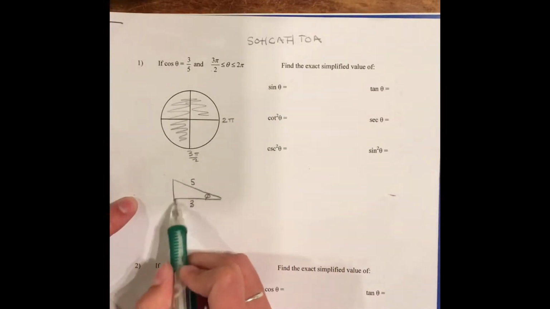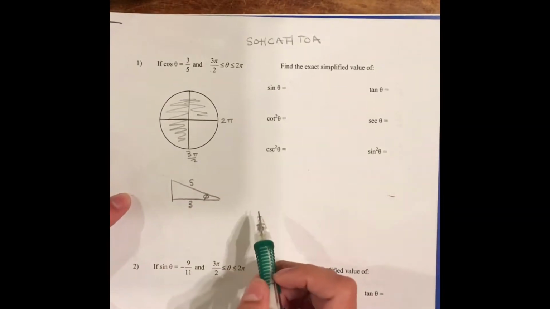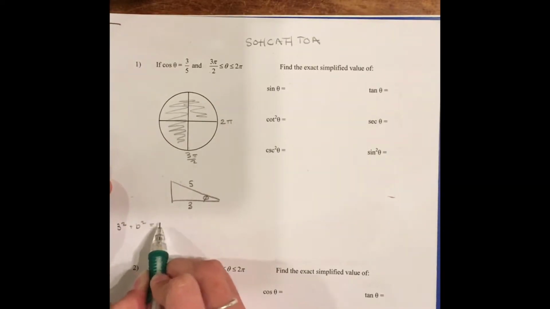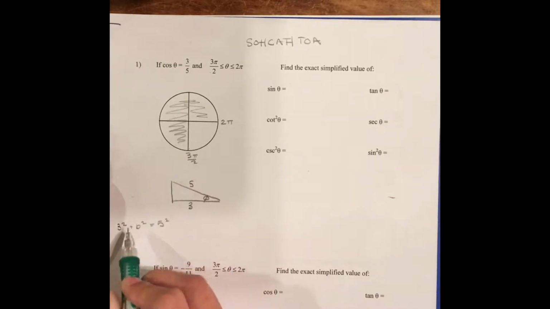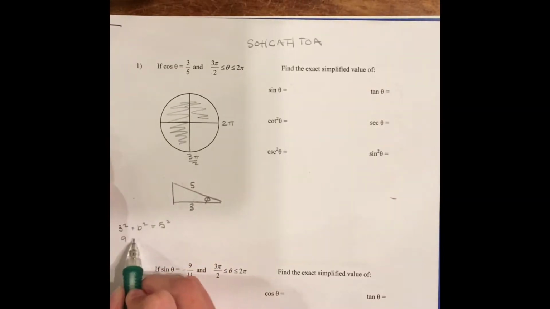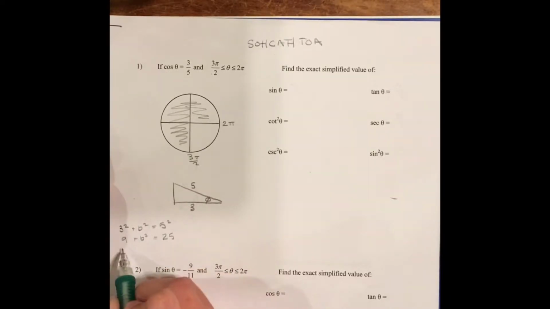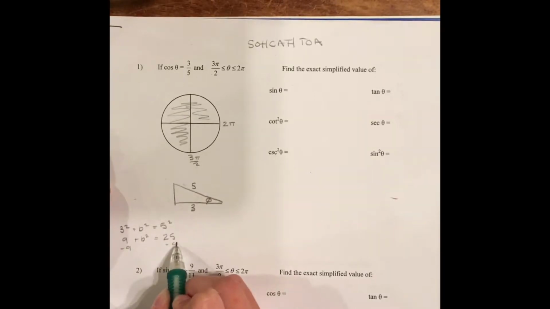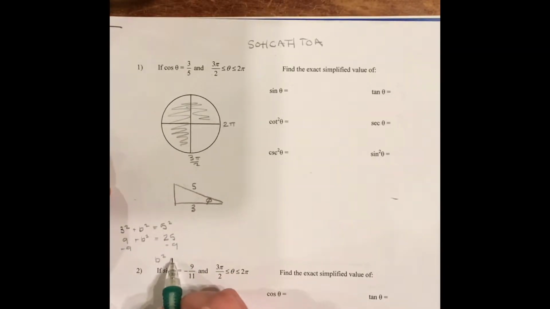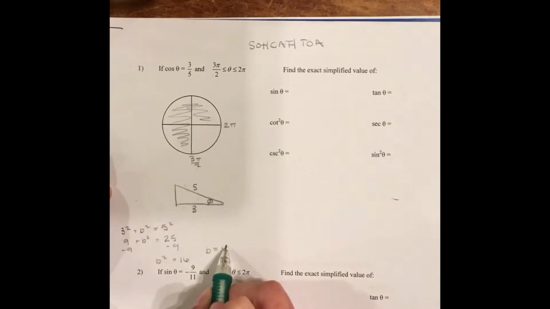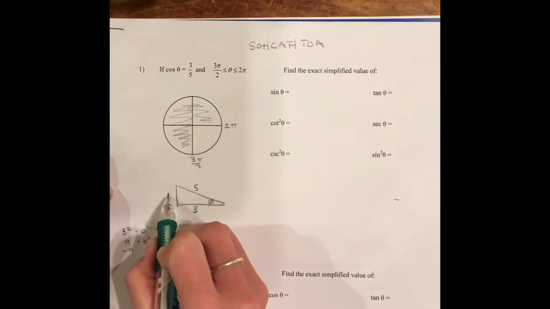Then you have to figure out this missing side using the Pythagorean theorem, which you then do 3 squared plus b squared equals 5 squared. 3 squared is 9 plus b squared equals 25. Then you subtract 9 from both sides. Then b squared equals 16. Then once you square root both sides, b will equal 4. So then b goes into this side.